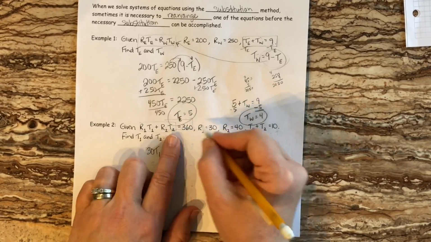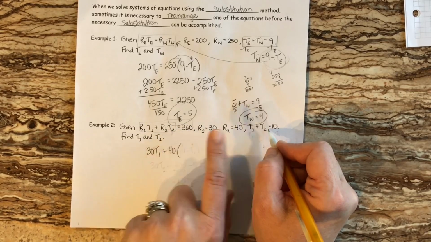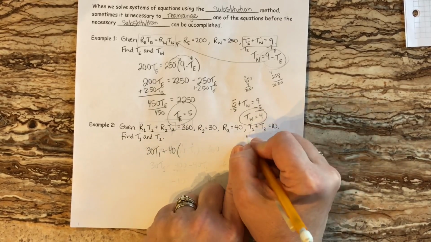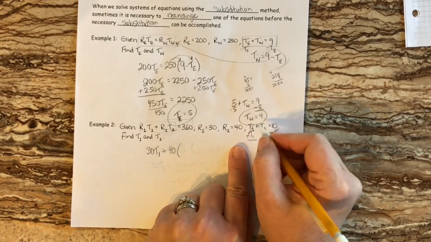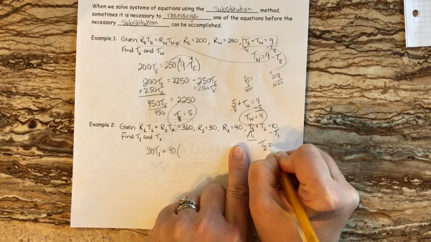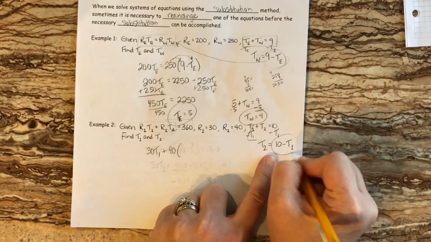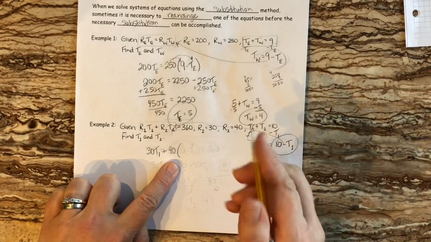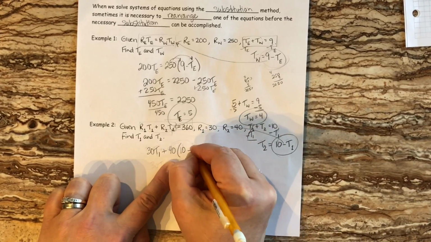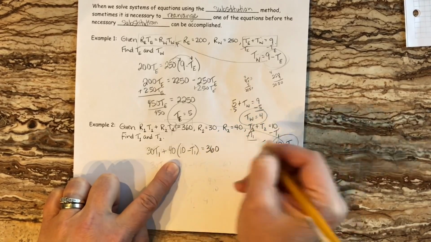And then I'm going to go over to this equation here, and I'm going to put in something for T2 that has T1 in it. So I'm going to subtract T1 from both sides, T sub 1. And I get T sub 2 equals 10 minus T sub 1. Plug that chunk in for T sub 2. That's what I'm doing here. I'm putting 10 minus T sub 1, and that equals 360.